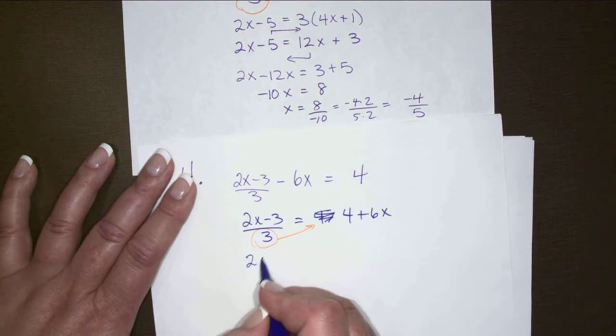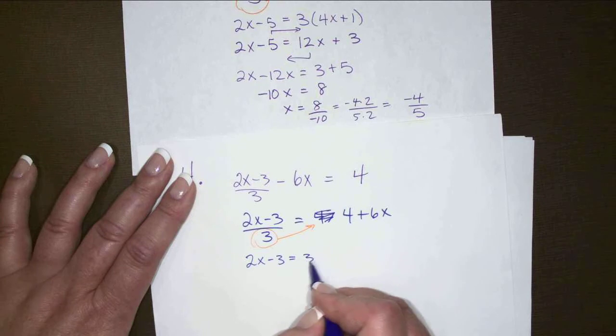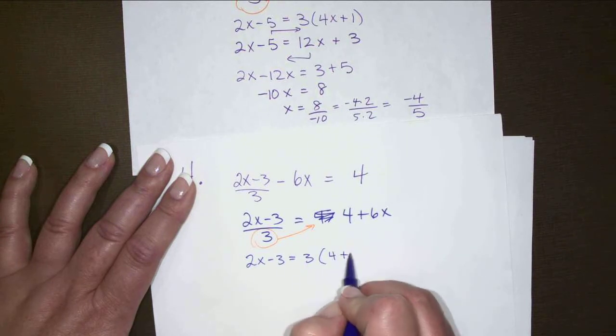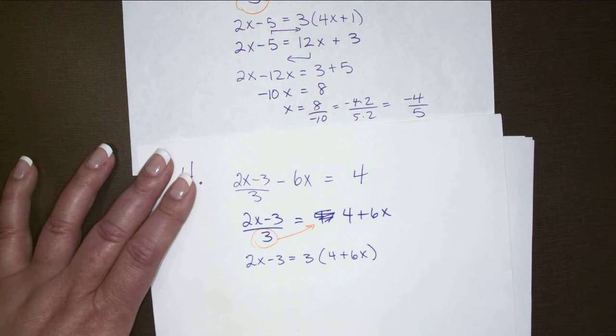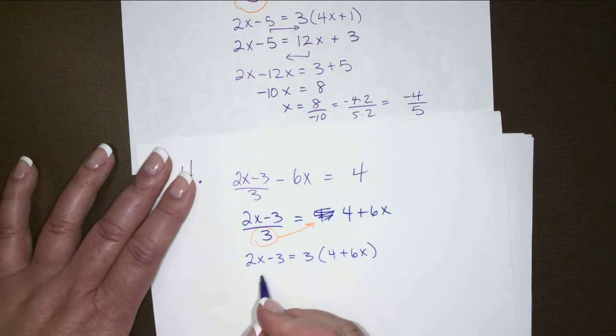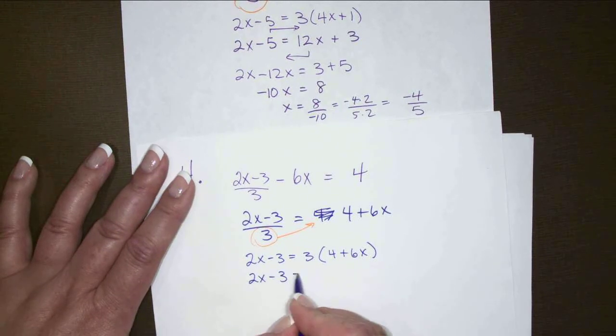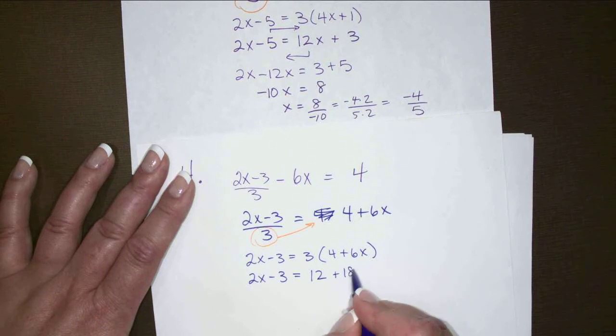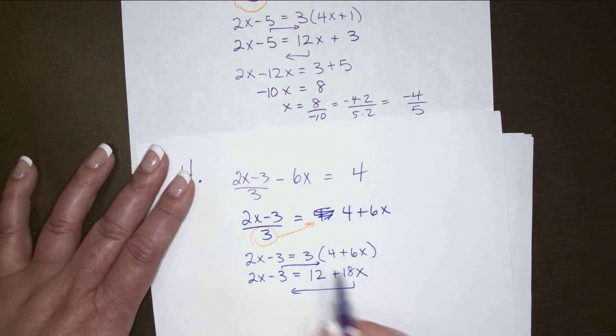So 2x minus 3 is equal to 3 onto 4 plus 6x, or 6x plus 4, it doesn't matter. Multiply that out, or expand it. So 3 times 4 is 12, 3 times 6 is 18. 2x minus 18x, and 12 plus 3.